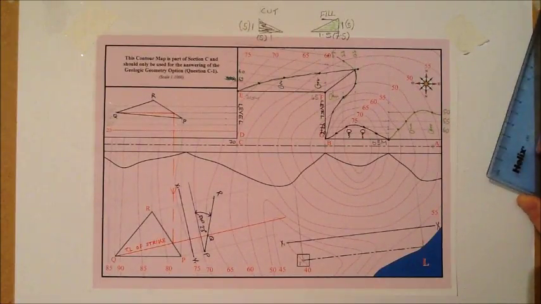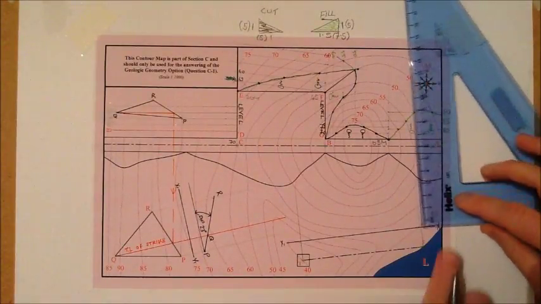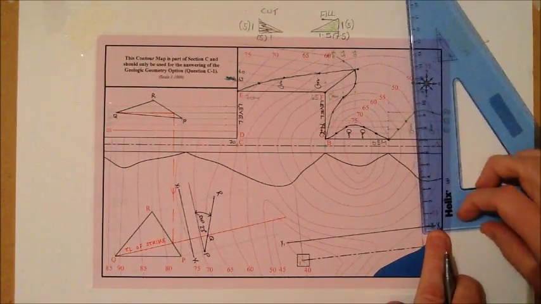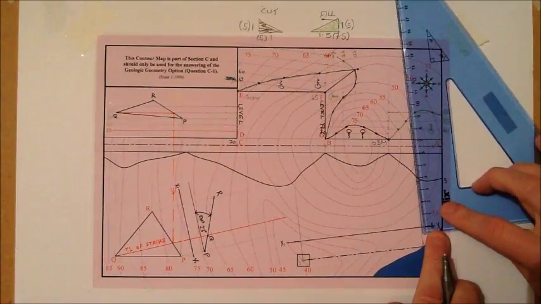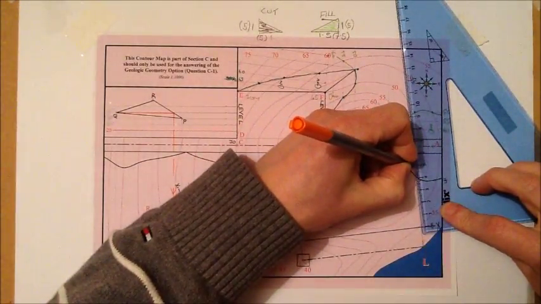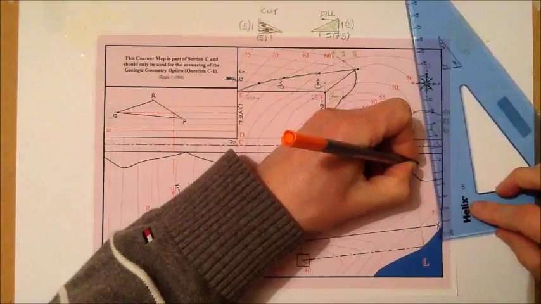Okay, we're told that point S is at an altitude of 50 metres, so I'm going to come up here 50 millimetres. That is point S.